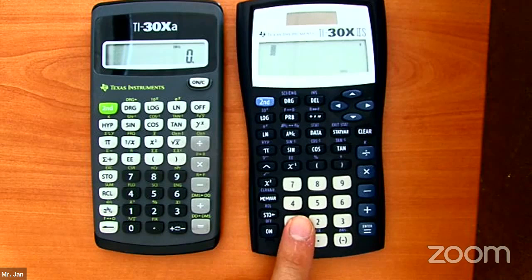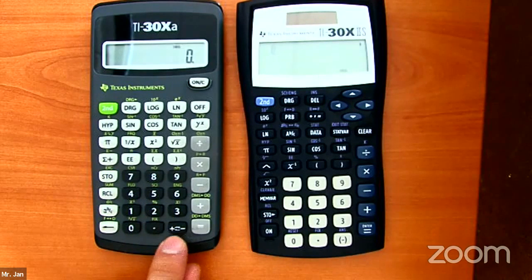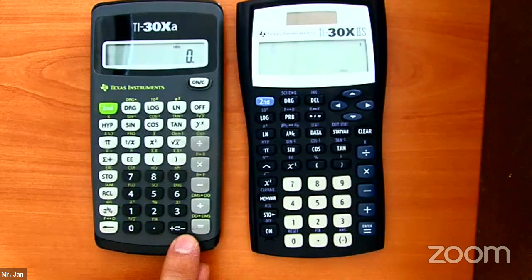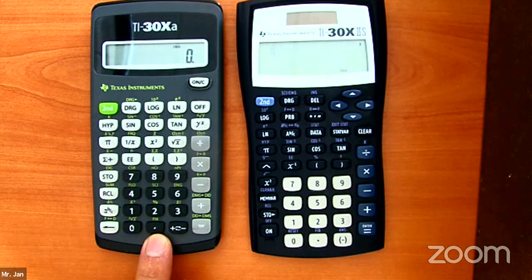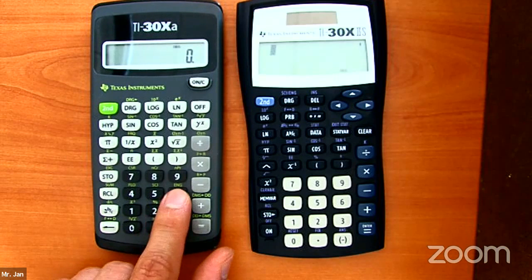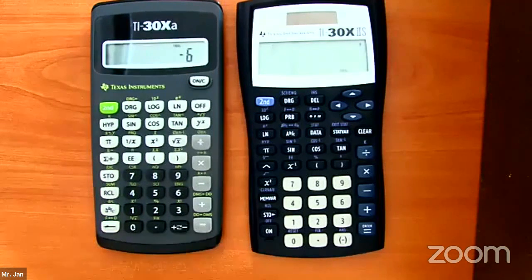So for example, in this calculator, let's add two negative numbers. Did you see this on the bottom? It says plus and minus, which means you're switching the sign of the number. For this calculator, you need to tell the sign after you type the numbers. For example, I'm going to type -6. I type 6 first and switch its sign, so it's -6.